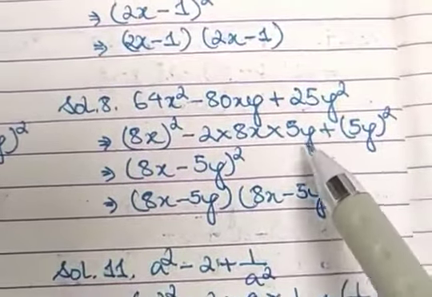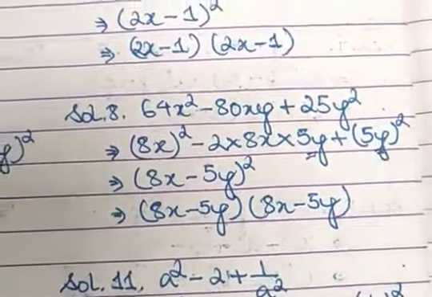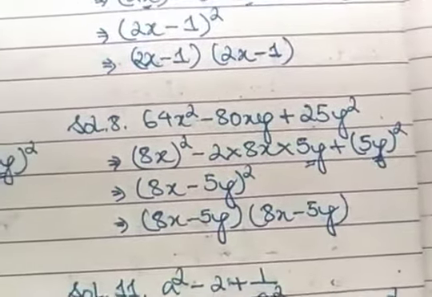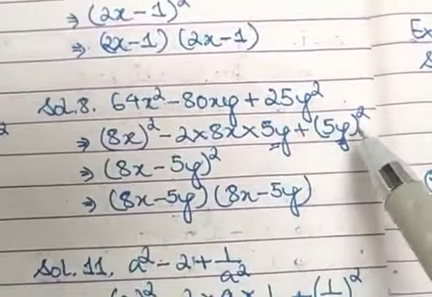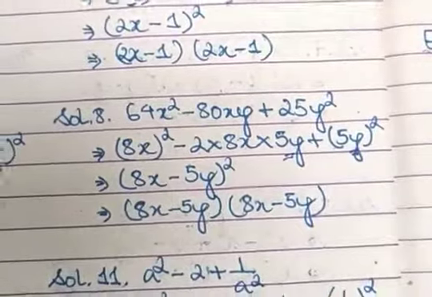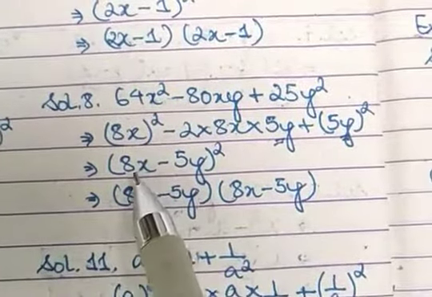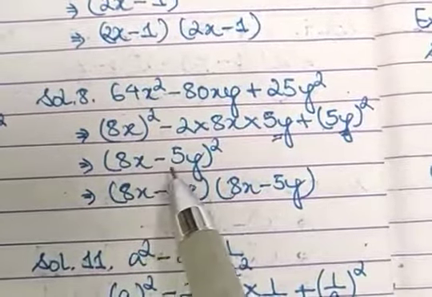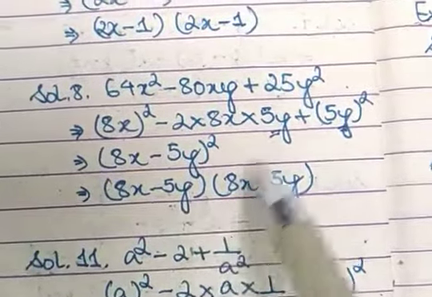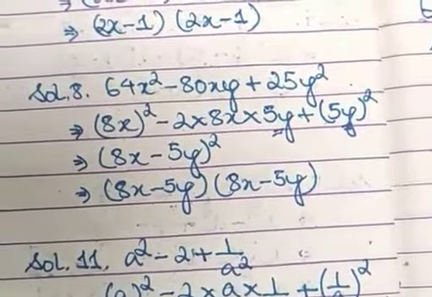So the value of b is 5y. Now it will be plus b square, so I have written plus 5y square. 5 square is 25, so 25 y square. See, the third term also matched. Now it is the expansion of a minus b whole square, so 8x minus 5y whole square. It can be written as 8x minus 5y, 8x minus 5y. We are done here, the factor form.